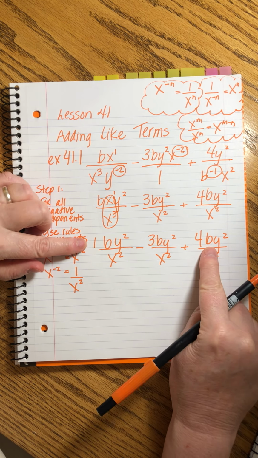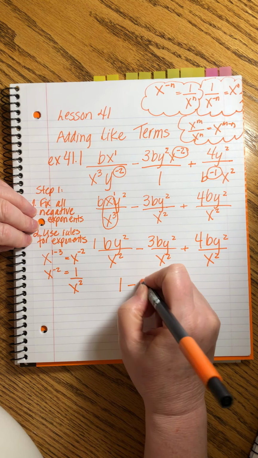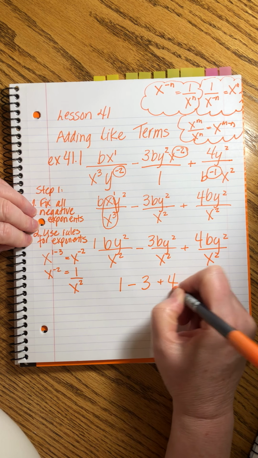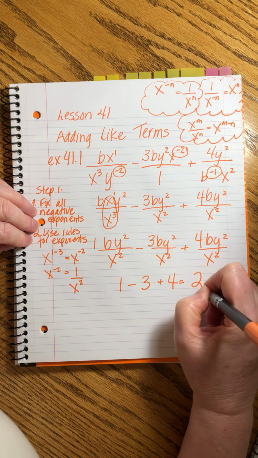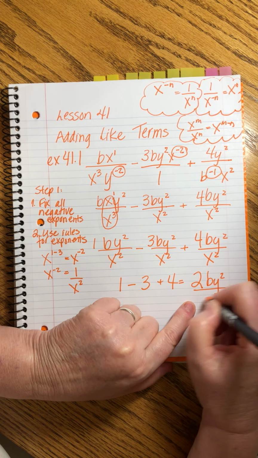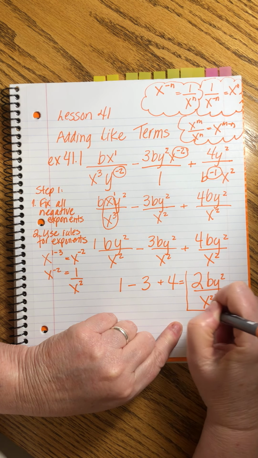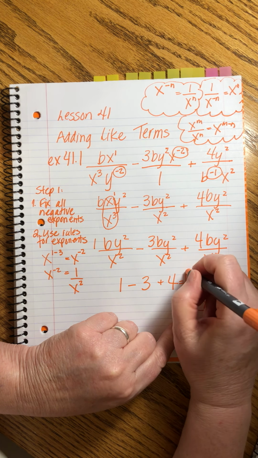Now we can ignore these bundles of variables and we can just say 1 minus 3 plus 4 equals 2, and then we'll write all the letters back. Make sense? That's our final answer.